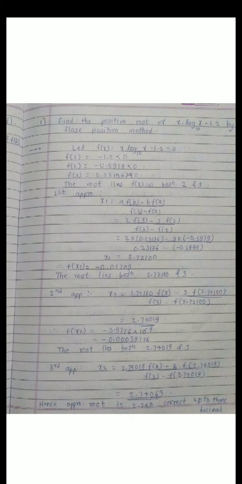Therefore our next approximation x2 is equal to A into f of B minus B into f of A divided by f of B minus f of A. Here the role of A is played by 2.72100 and the role of B is played by 3. After calculation of x2 we get 2.74019, and if we replace x by x2 we get f of x2 is equal to minus 3.9776 into 10 raised to minus 4, which is also negative. And we know that f of 3 is positive, this is negative, therefore the root lies between 2.74019 and 3.